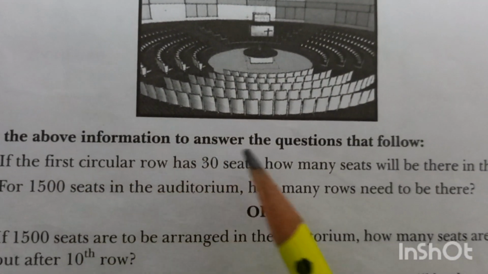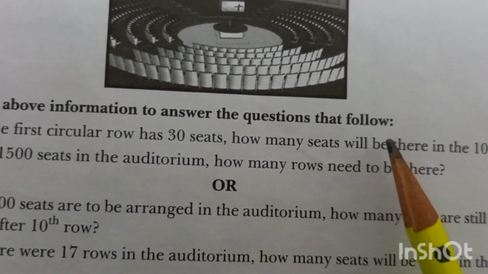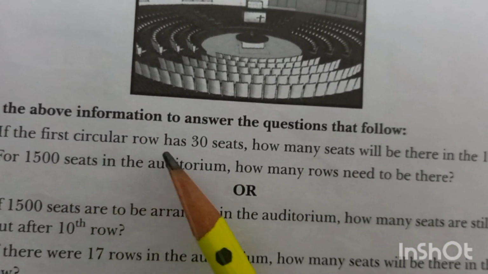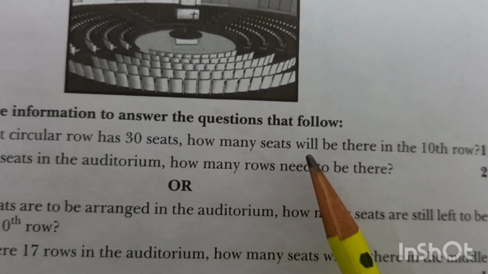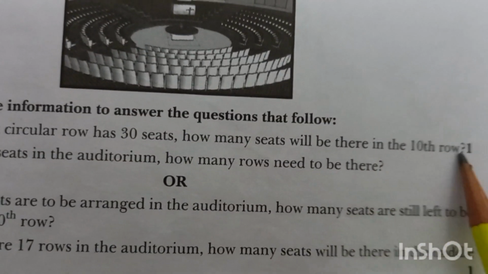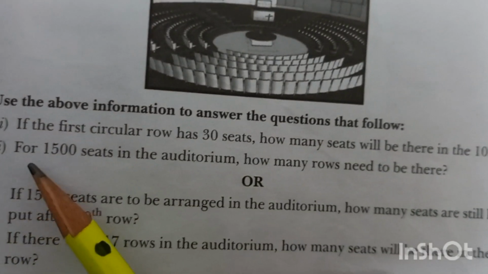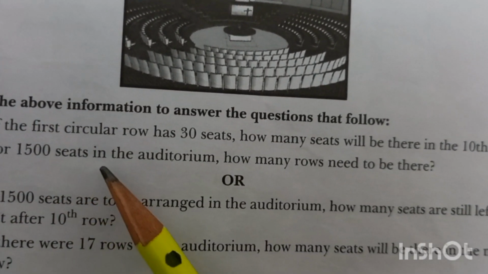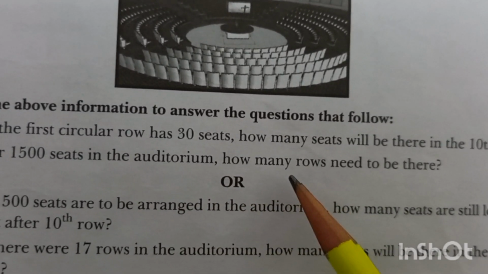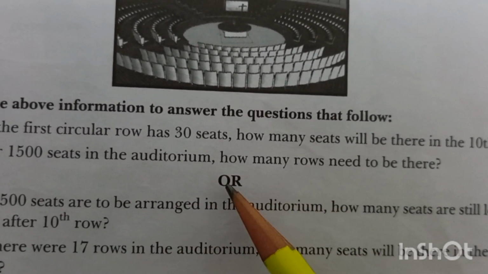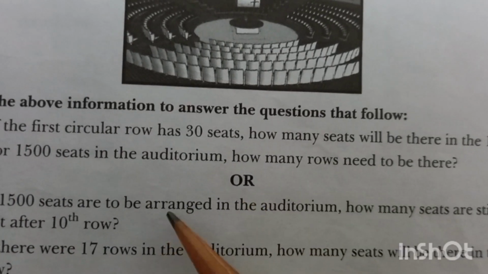Use the above information to answer the questions that follow. If the first circular row has 30 seats, how many seats will be there in the 10th row? Second bit, for 1,500 seats in the auditorium, how many rows need to be there?